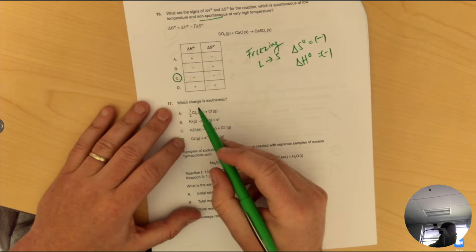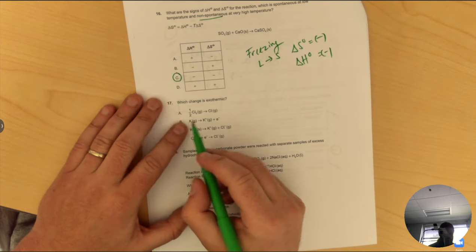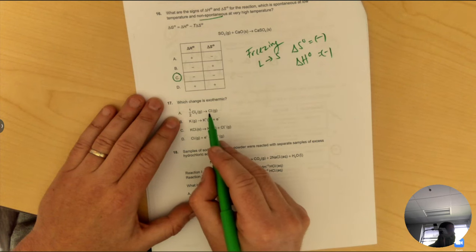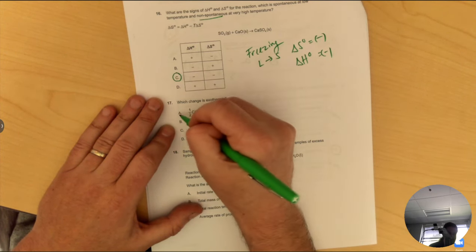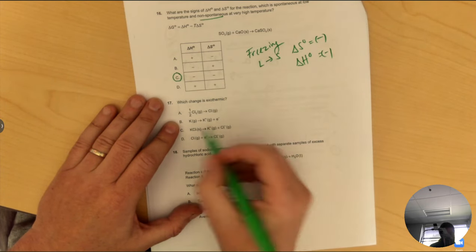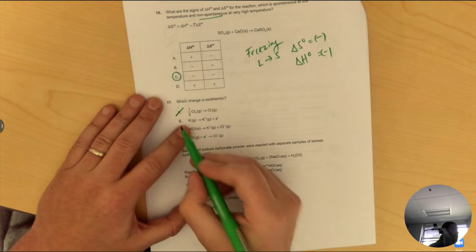All right, so number 17, which change is exothermic? So A goes from half a mole of chlorine molecules to 1 mole of chlorine atoms. That's the enthalpy of atomization, essentially breaking bonds. It's also the bond enthalpy, which is an endothermic process.